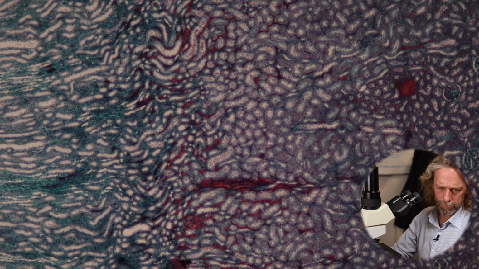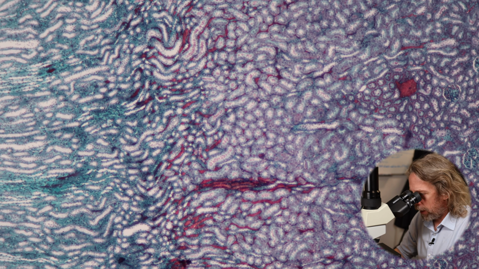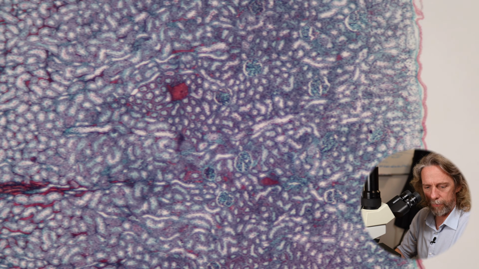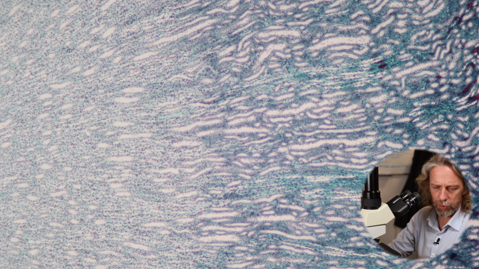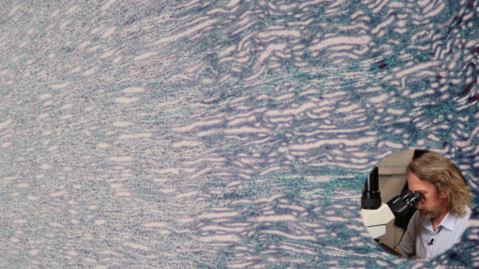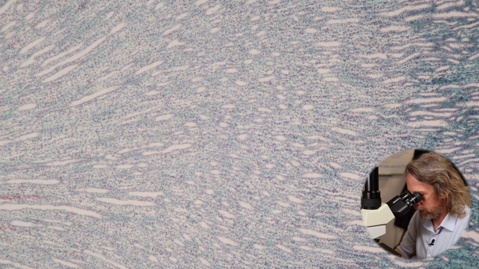So I'm at my lowest power. There's the outer edge of the kidney. So there's the cortex, sliding down into the medulla. We can see all those medullary rays. Let's turn down the brightness a little bit.